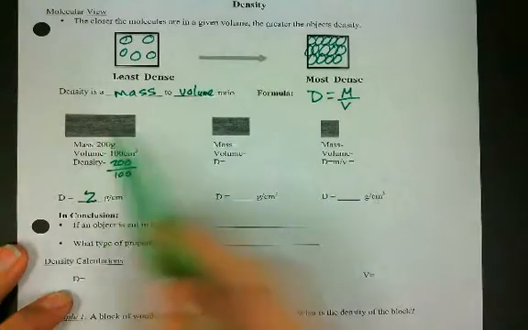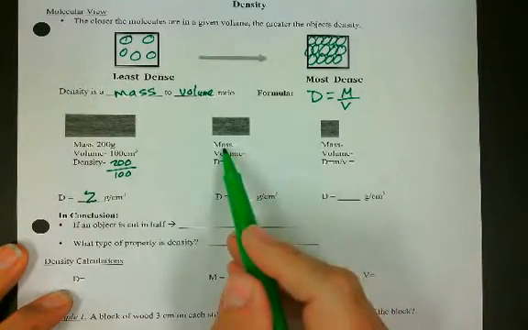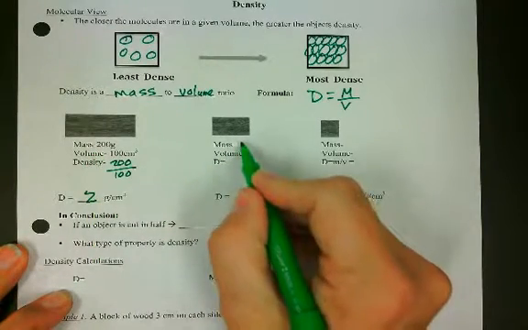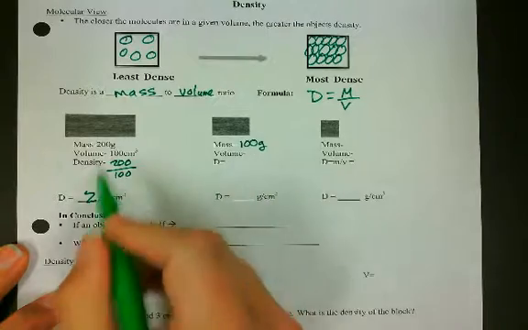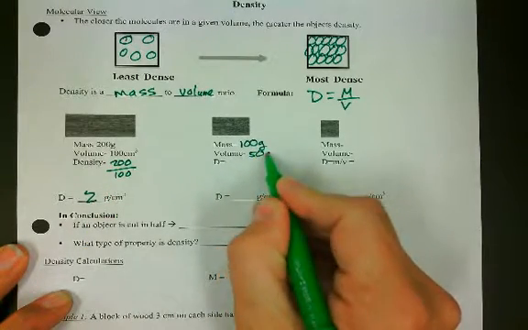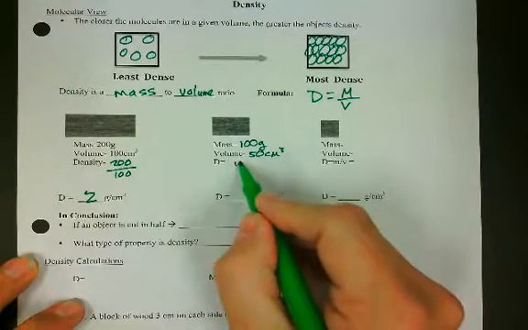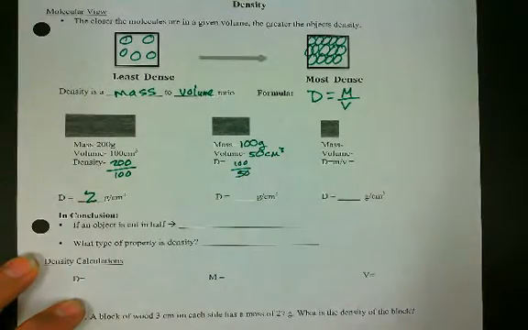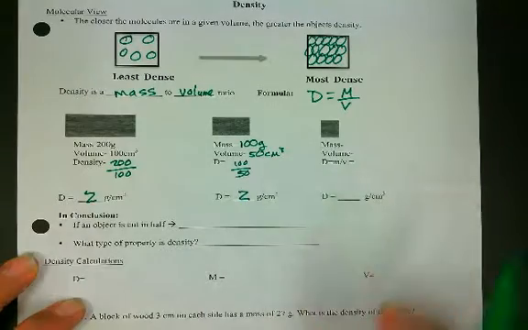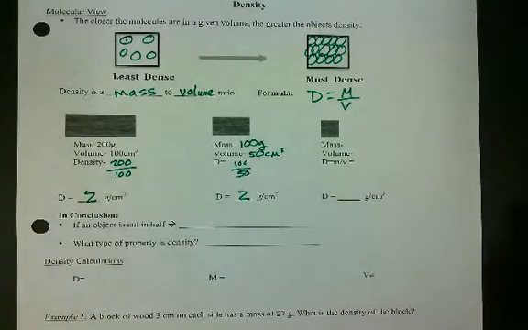Okay? If we take this block and cut it in half, what is the mass of it? It's going to be 100 grams. Our volume would be 50 cubic centimeters. So what's our density then? 100 divided by 50, based off of our formula, gives us 2 grams per cubic centimeter.